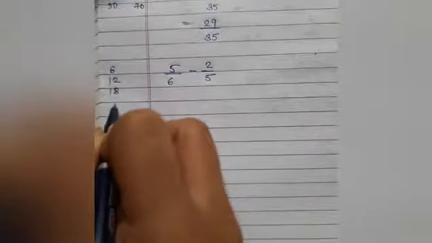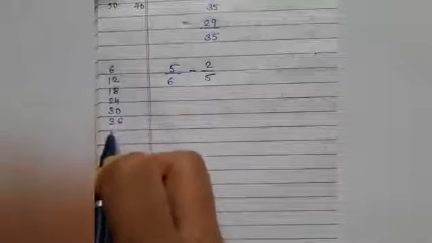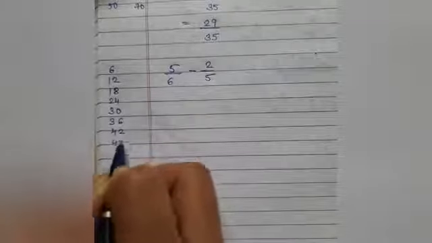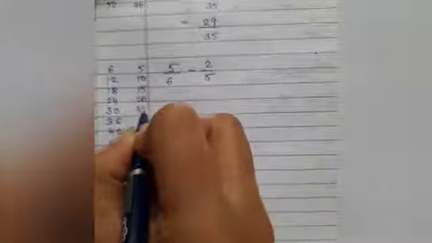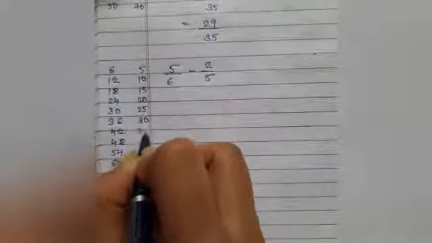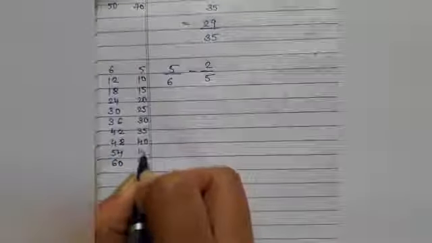The table of 6 will be written as 6 ones are 6, 12, 18, 24, 30, 36, 42, 48, 54, 60. And the table of 5 goes like 5, 10, 15, 20, 25, 30, 35, 40, 45, 50.